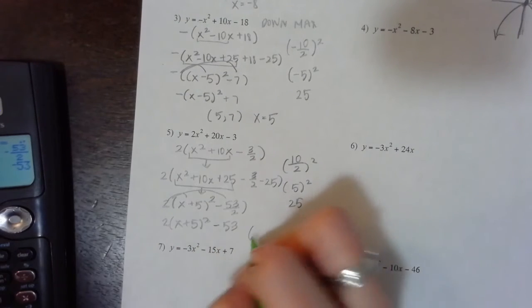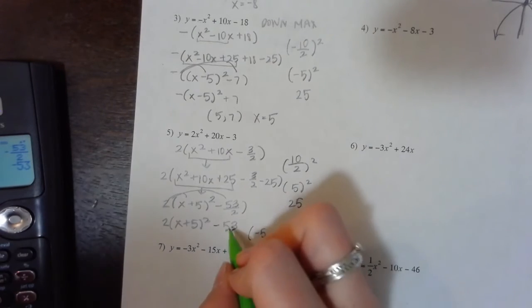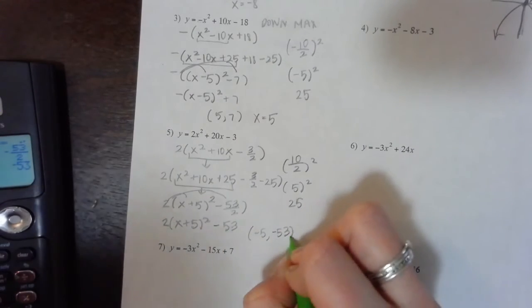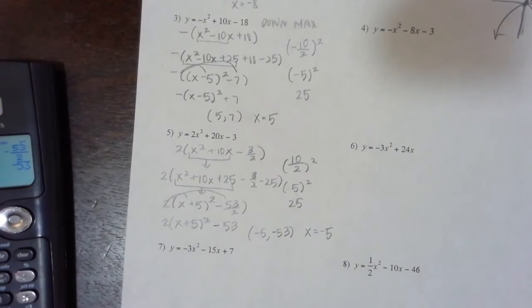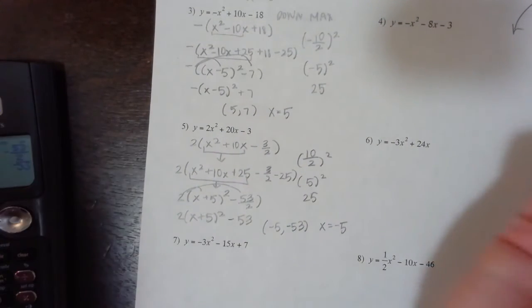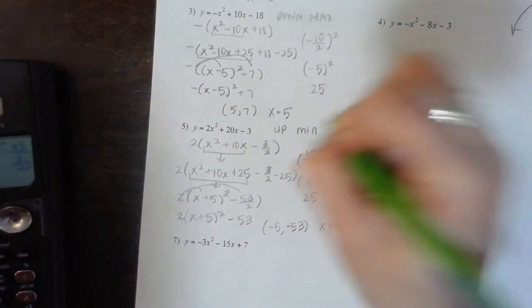Okay, so our vertex will be at the opposite of the inside. It's very nice. And then we also have that negative 53. And our axis of symmetry will be x equals negative 5. Okay, so now, oh, I forgot to say, since this is positive, we're going up, and there's a min on it.